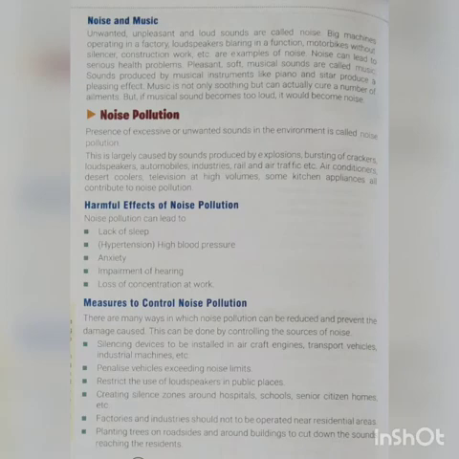First of all, the police need to penalize the vehicles which exceed the noise limits. We need to restrict the use of loudspeakers, especially in public places. Factories and industries should not operate in residential or crowded areas. We need to plant more and more trees on the roadsides and around buildings, so that they cut down the sounds reaching the residents.